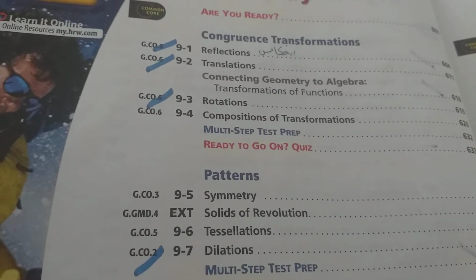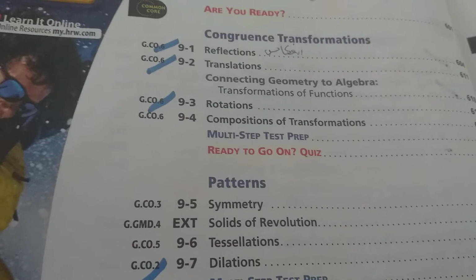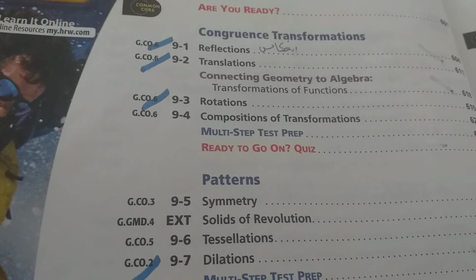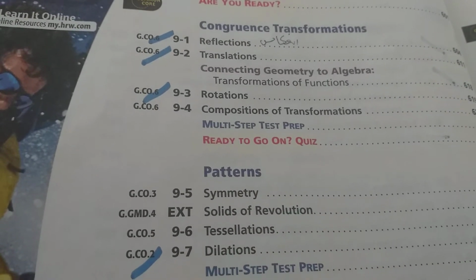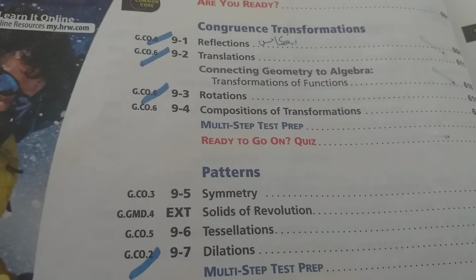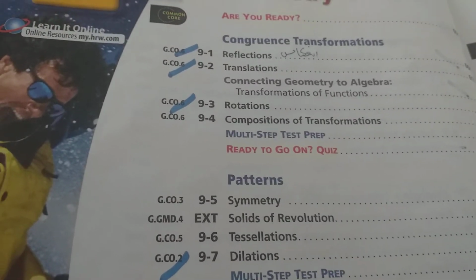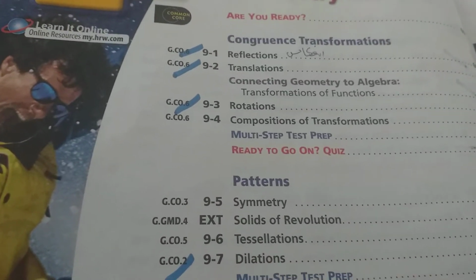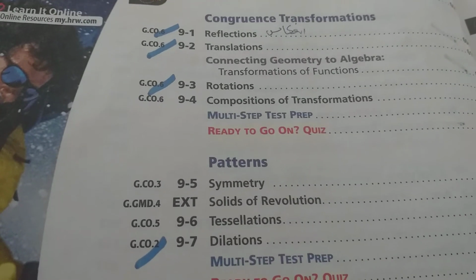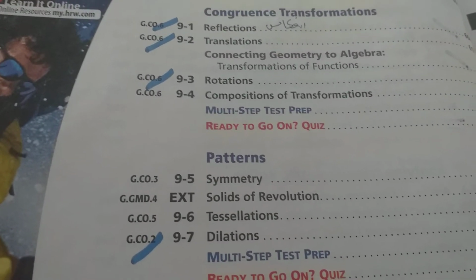Now first, I'm going to talk about chapter 9. As you see in the contents, chapter 9 contains how many lessons? 7 lessons. We explain with you reflections, translations, rotation. Lesson number 4 talks about compositions of transformation, which I'm not going to talk about because we already talked about it. Then I will give you lesson number 5.